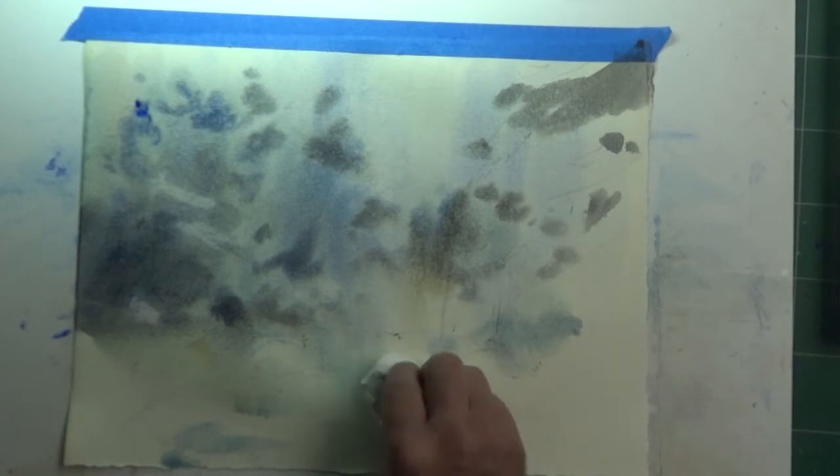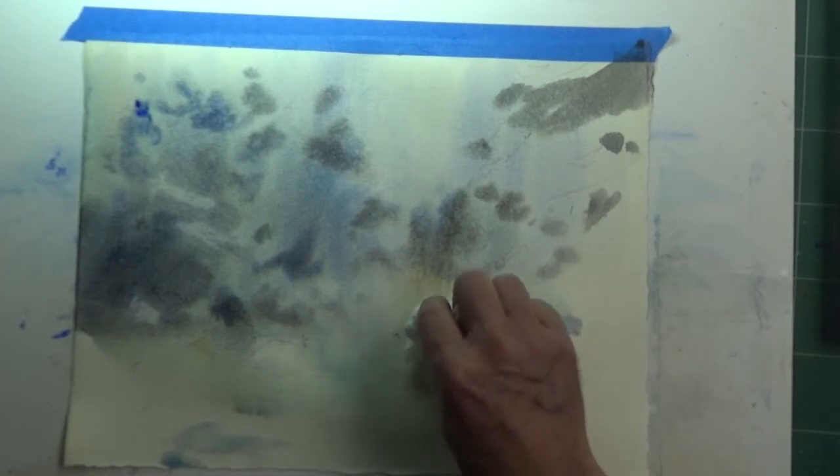So while that's wet, that's going to slowly soften. The edges will soften. And we're going to end up taking some of this stuff.